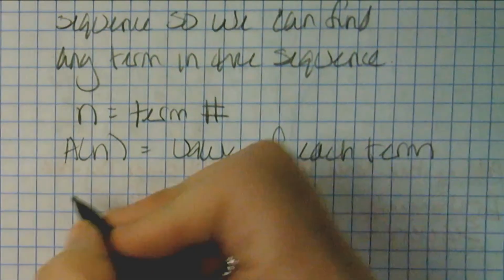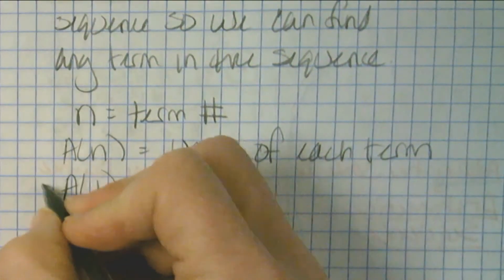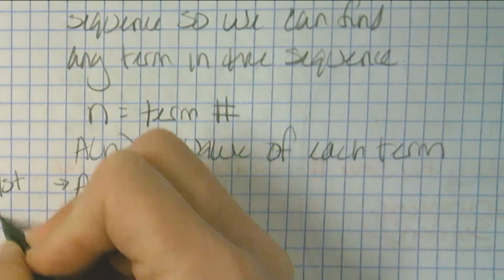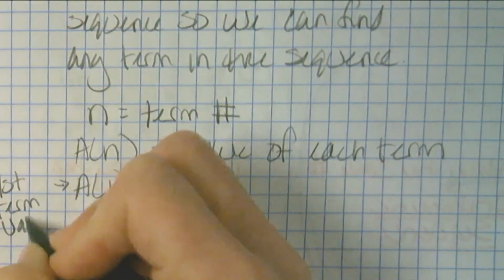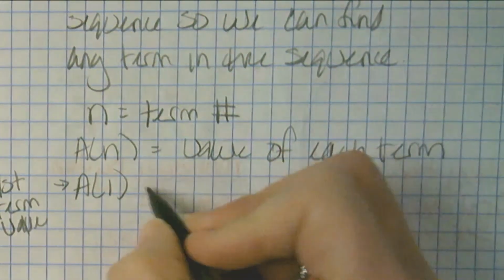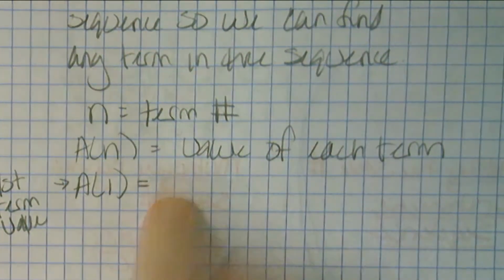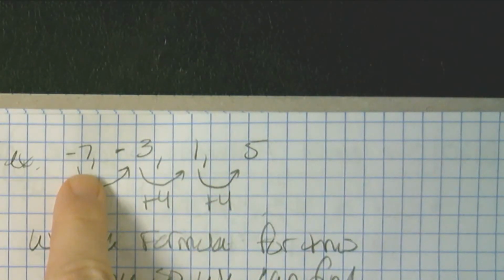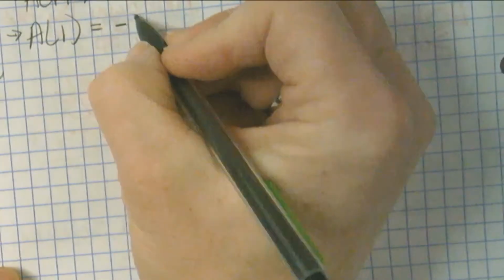Okay, so if I have a of 1, that just means my first term value. What is the value of my first term in my list? What was the value of my first term in my list? Serena? -7. So value of my first term was -7. What did I do to -7 to get my next term?